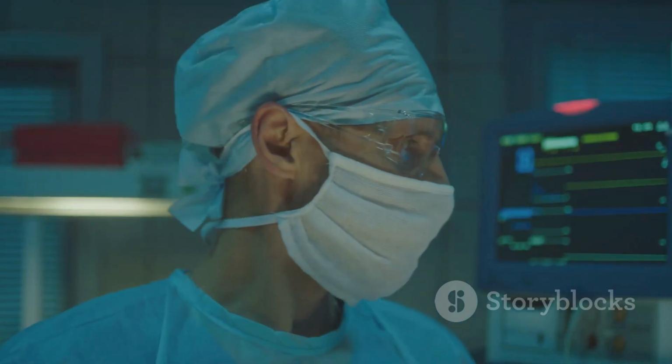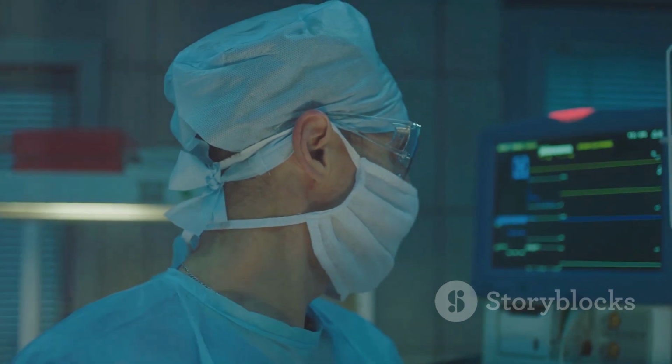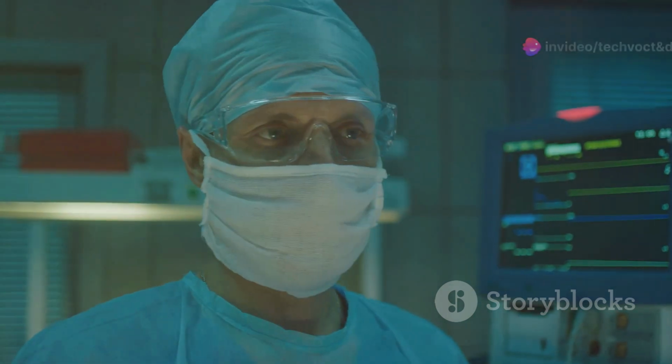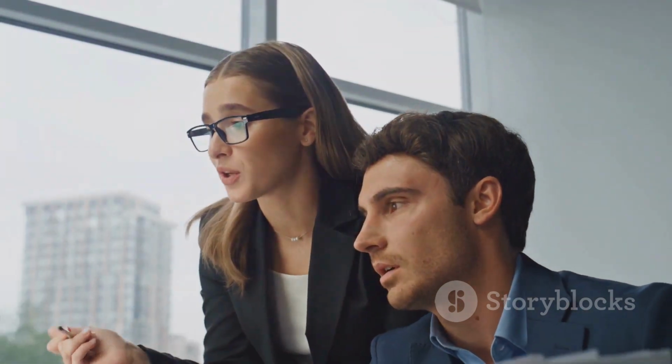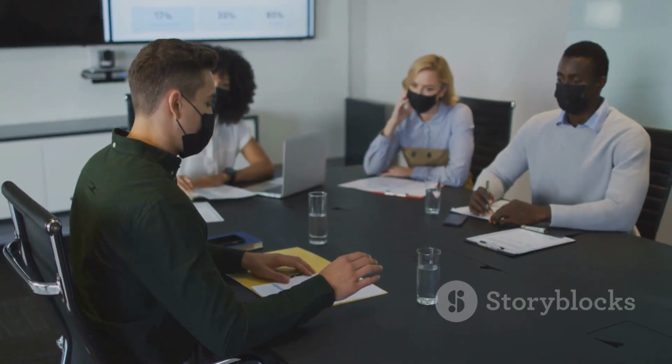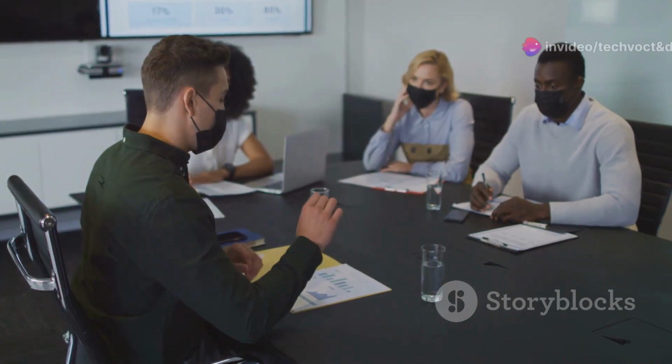Think of it like this. You wouldn't want a brain surgeon who hasn't proven they can perform surgery, right? Competency standards help ensure that professionals possess the necessary skills and experience. They provide a clear and measurable benchmark for employers, trainers, and employees alike. These standards are developed by industry experts who know the ins and outs of a particular field.